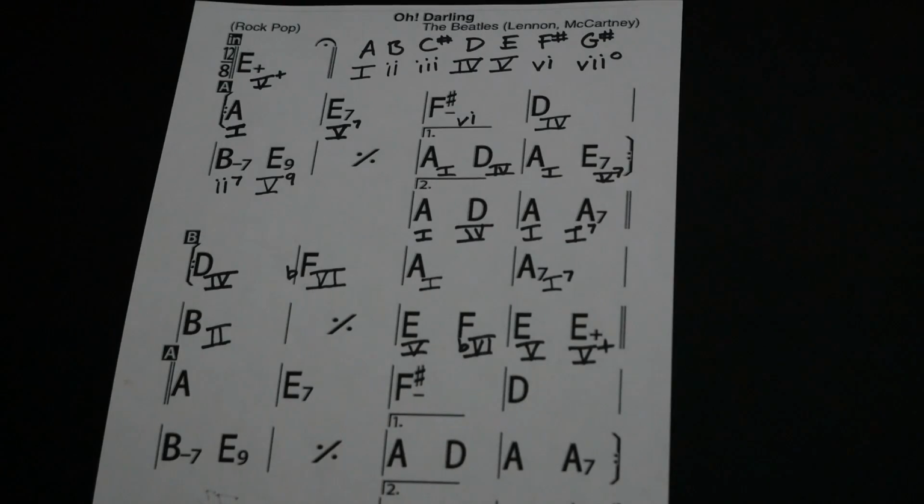You got to do your major scale: F sharp, G sharp, A sharp, B, C sharp, D sharp. All right, so D sharp, we're going to flat it to a D and then play a major chord. Right? All right, so F sharp, that's a B chord.